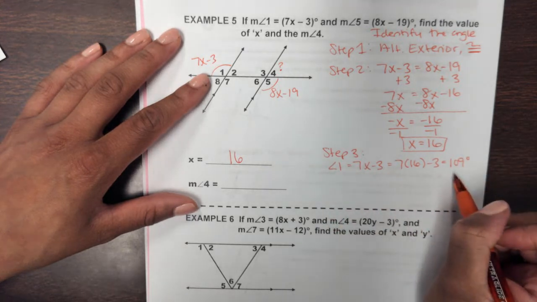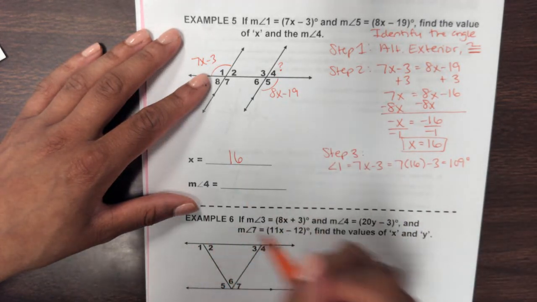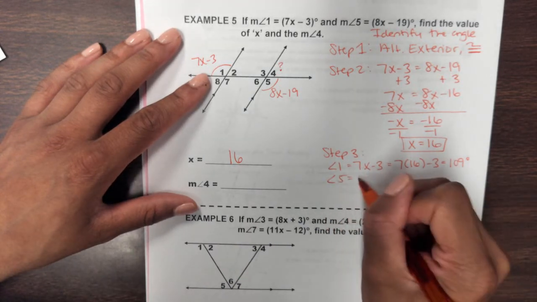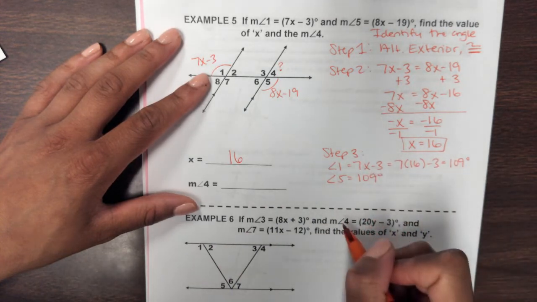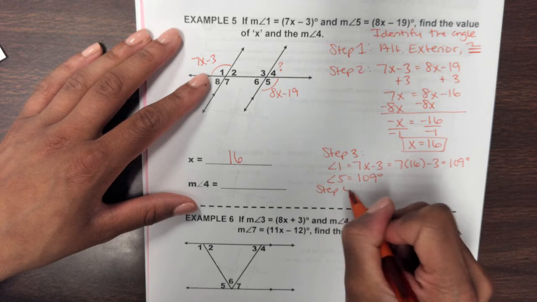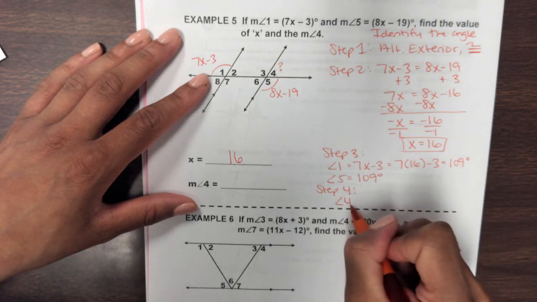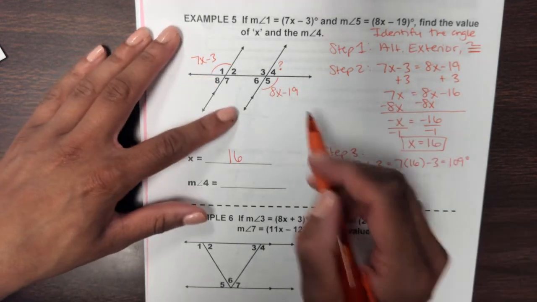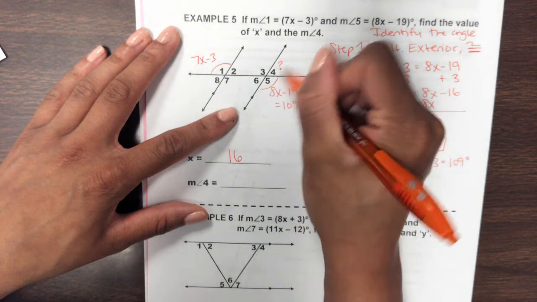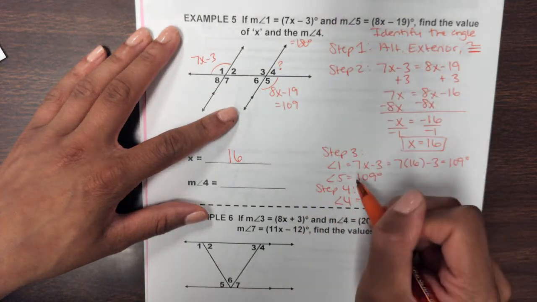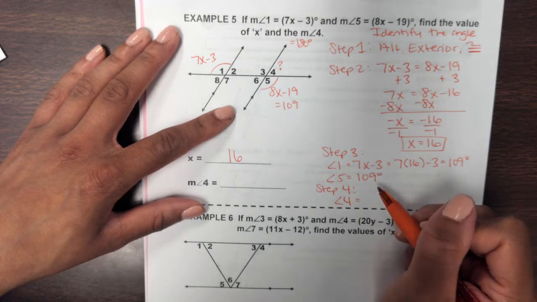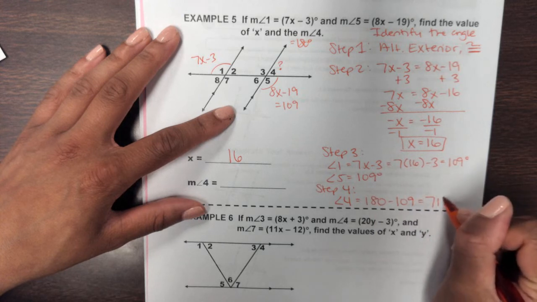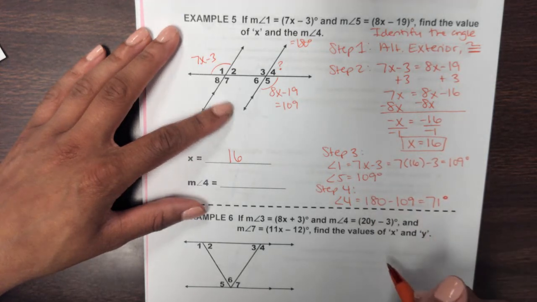So if angle 1 is 109 degrees, what is angle 5? Angle 5 is also 109 degrees. Okay, so last step 4, to find angle 4, if I have 4 and 5 as a linear pair, I have 109 degrees here, and the whole thing must give me 180 degrees. So what will I do? I will subtract. So I have 180 minus my 109, so angle 4 is 71 degrees.